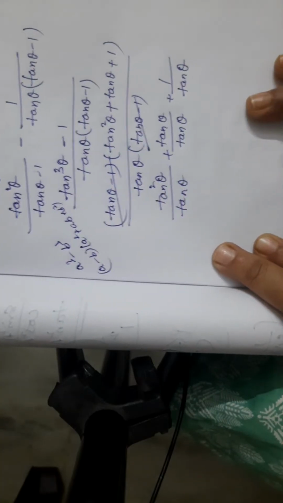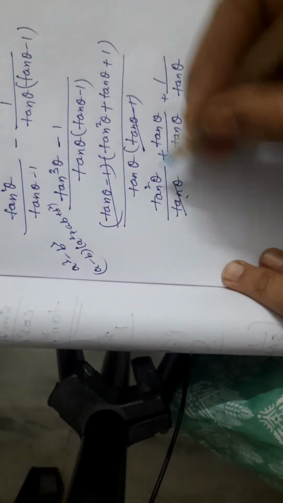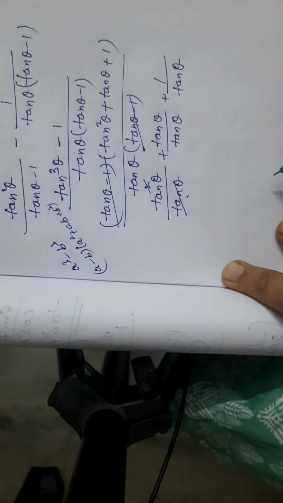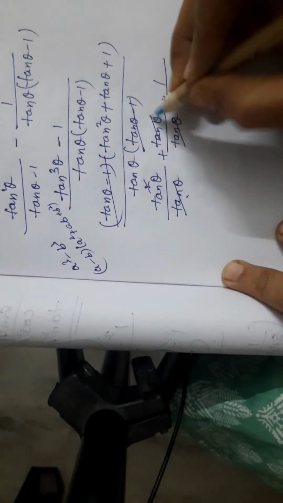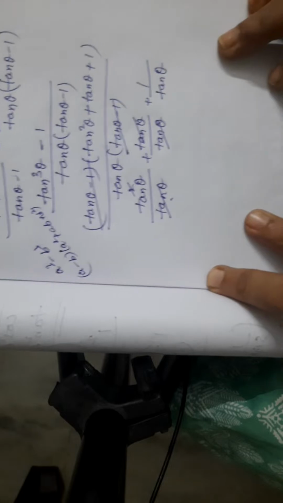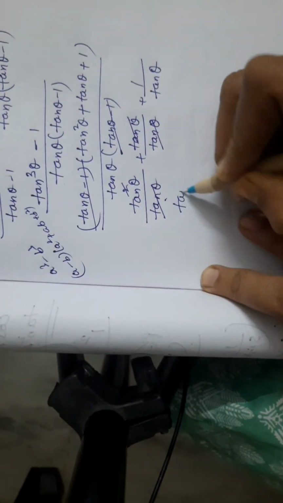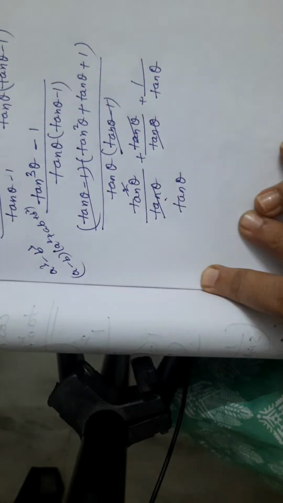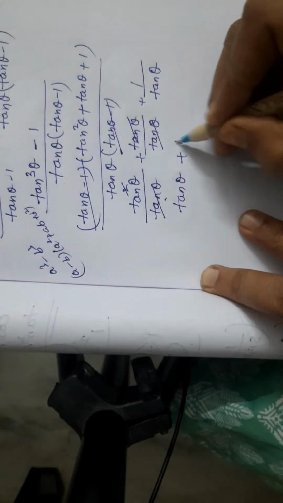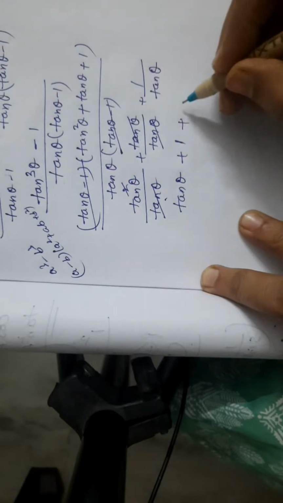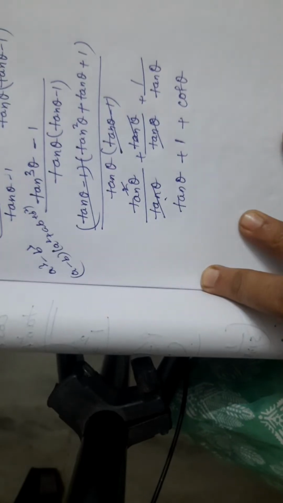So here tan square theta and tan theta got cancelled, tan theta got cancelled, and the last we are having 1 upon tan. So here first part tan theta, as 1 tan square got cancelled. Second part we are having 1 upon tan is cot theta.